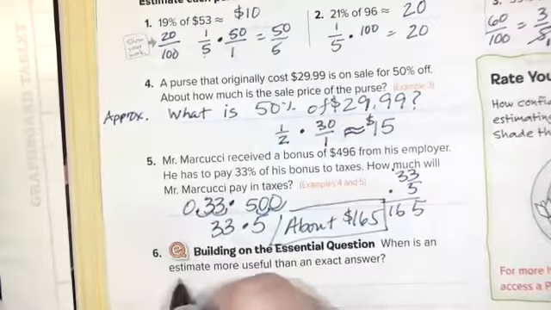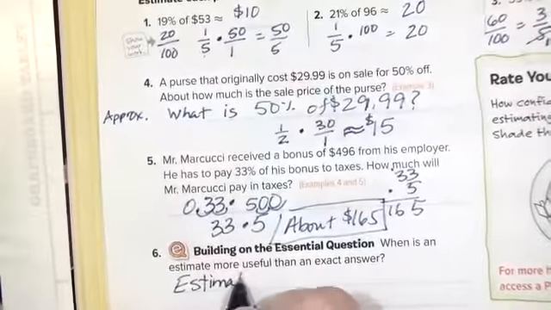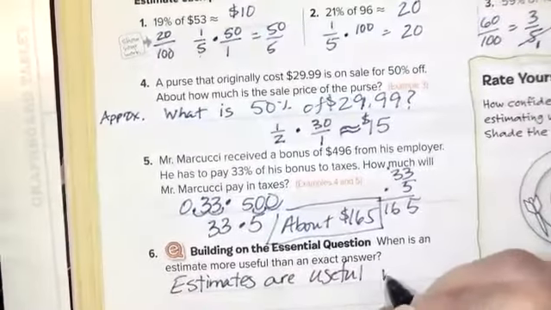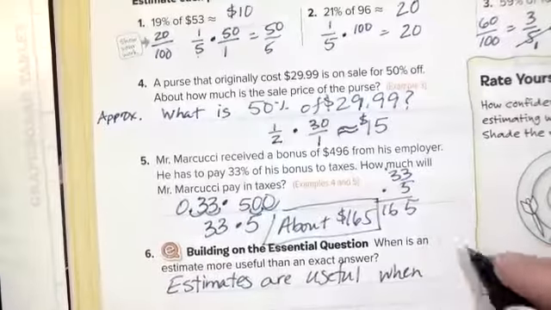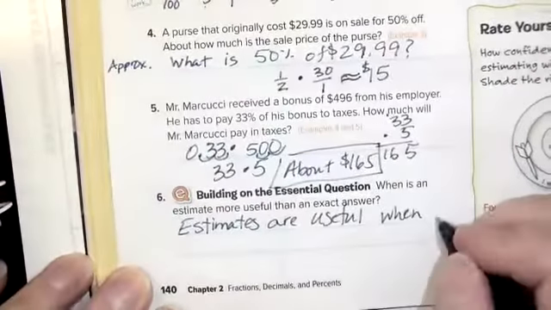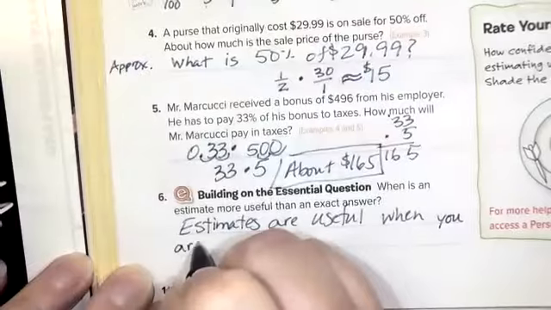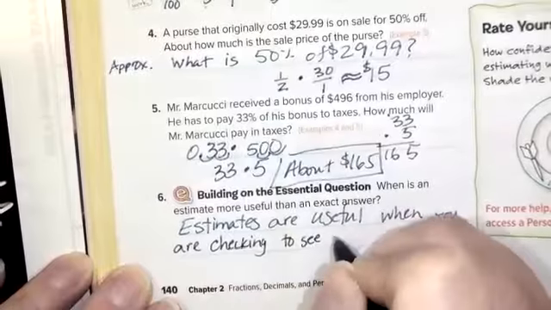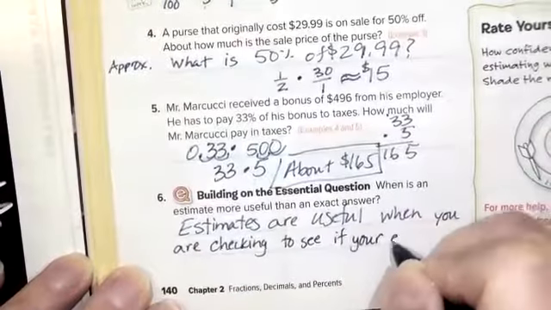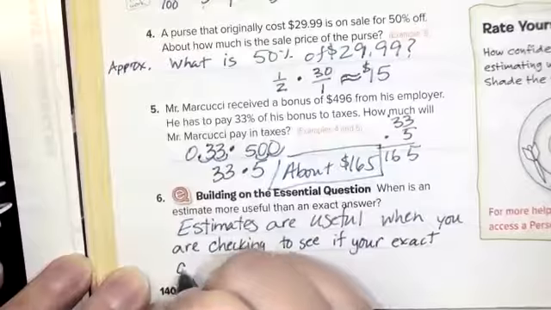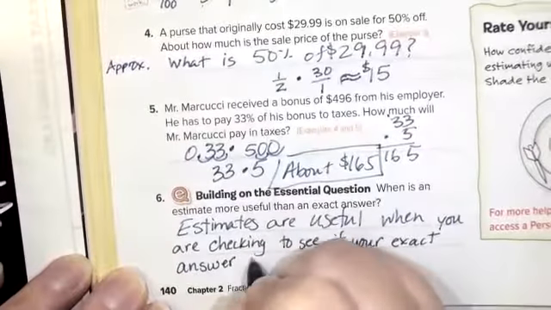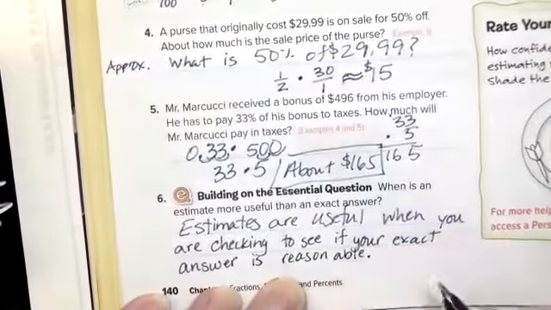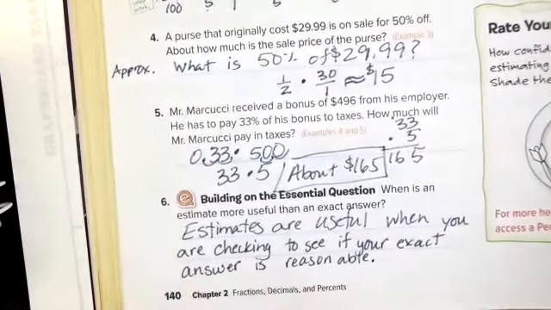So estimates are useful when you're checking to see if your exact answer is reasonable.